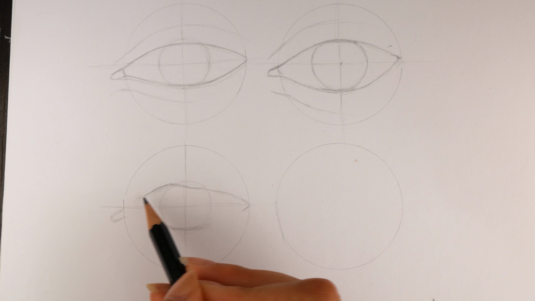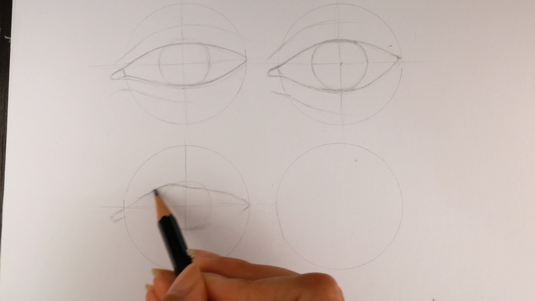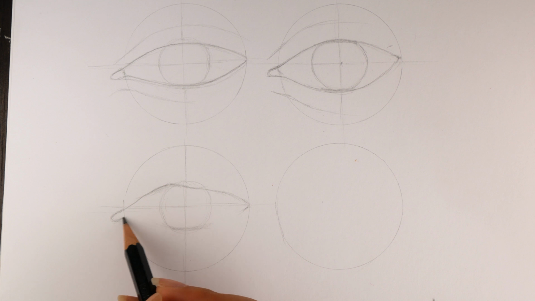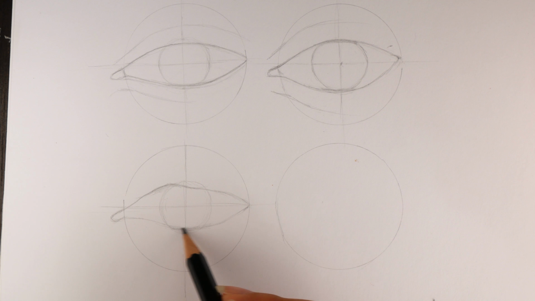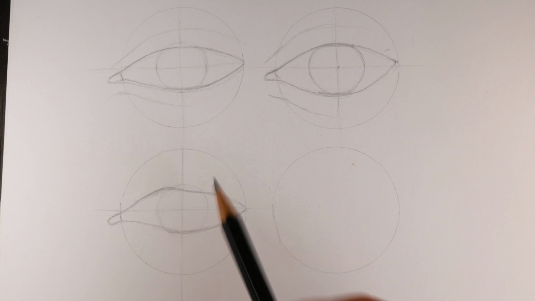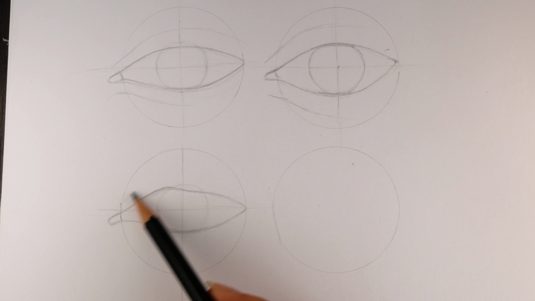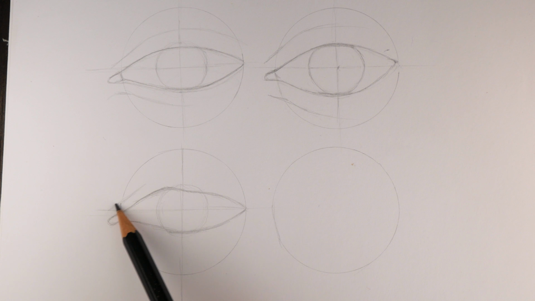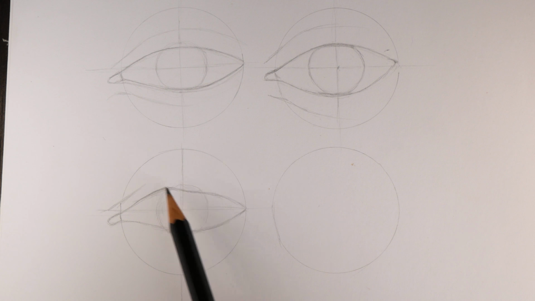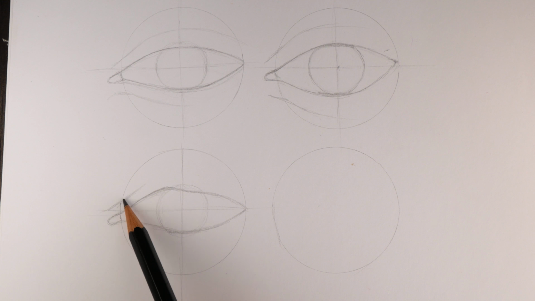Now we're going to connect it. And in this case, the eyelid is actually overlapping this part.